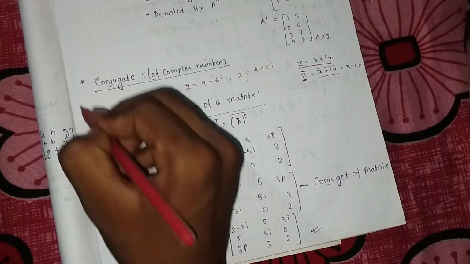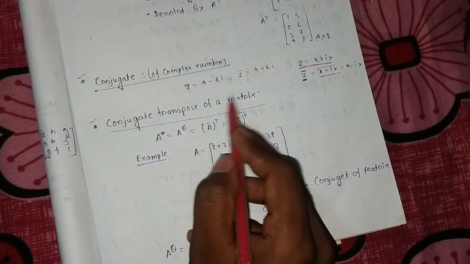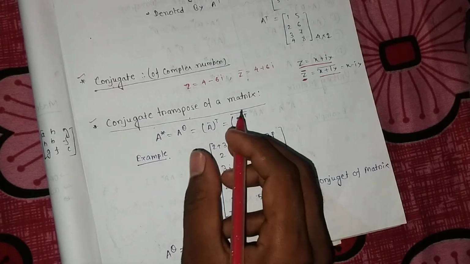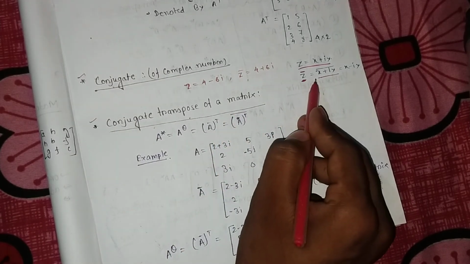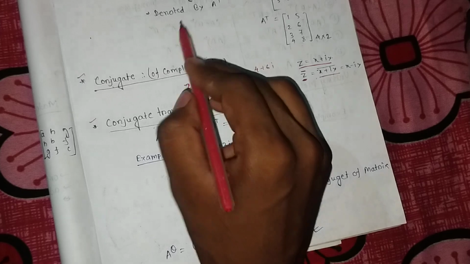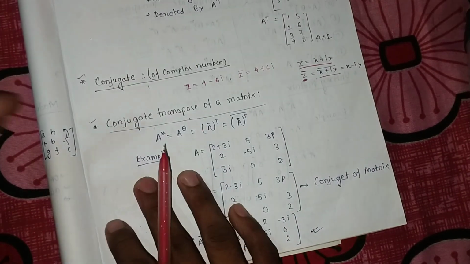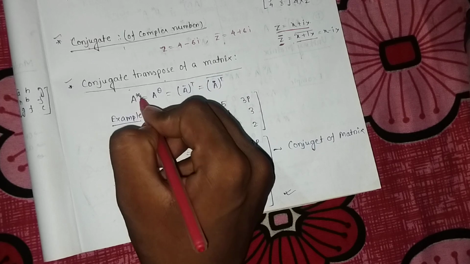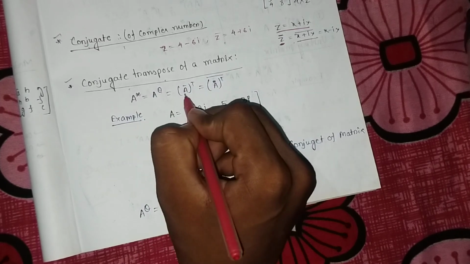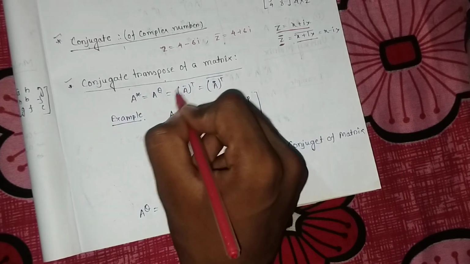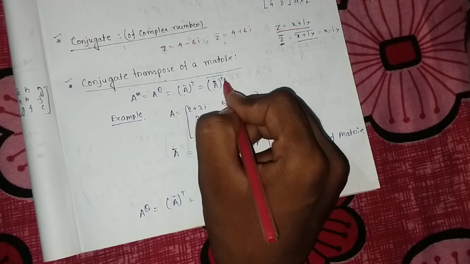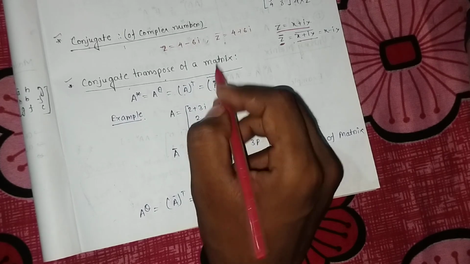Next is the conjugate transpose of a matrix. What is the conjugate transpose? That means first of all you have to know the conjugate and you have to know the transpose. The conjugate transpose is defined as A star or A theta, where first of all we conjugate the numbers and then transpose. Or you can say first of all you transpose, then conjugate the matrix.